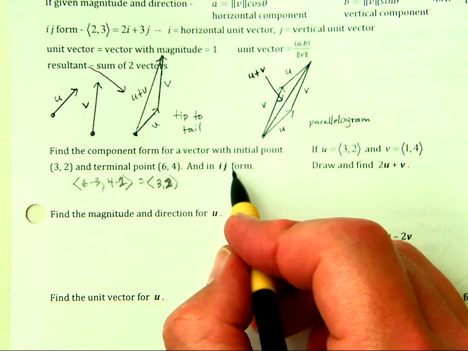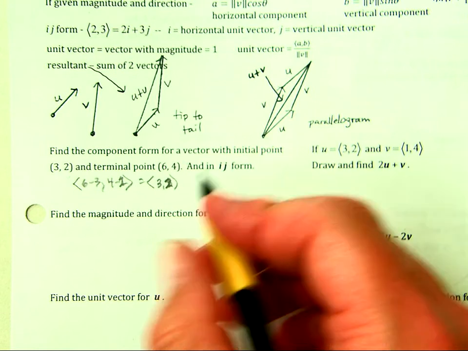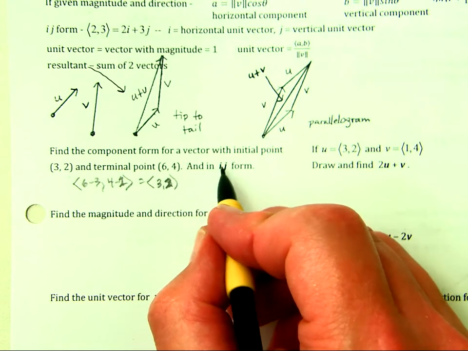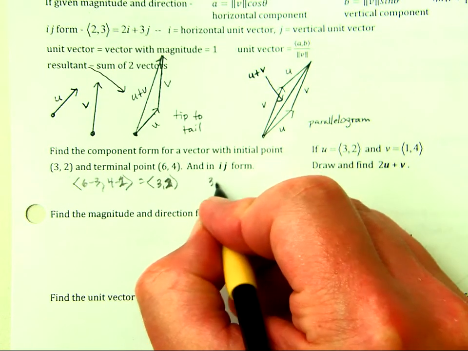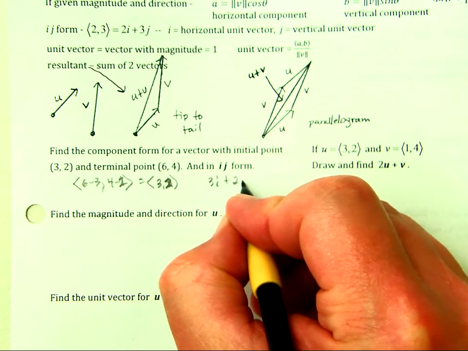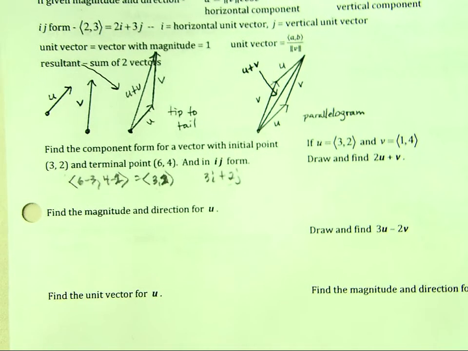Now, sometimes they'll write it in something called IJ form. It's really nothing tricky. All they do is take these 2 components, and i is the horizontal component, so that would be 3i plus 2j. That's the same thing. That's all IJ form is, 3i plus 2j.